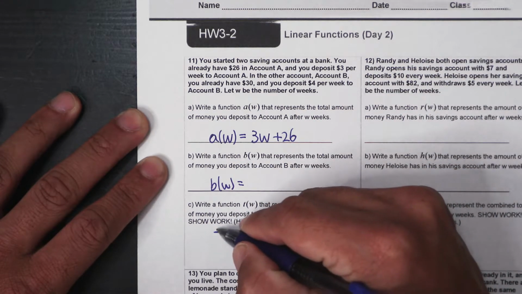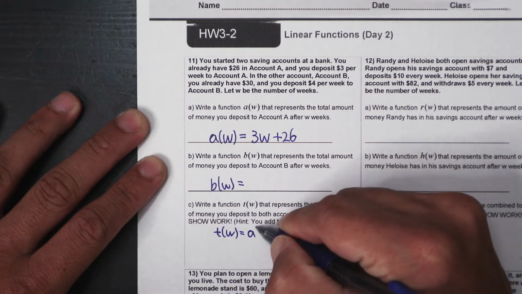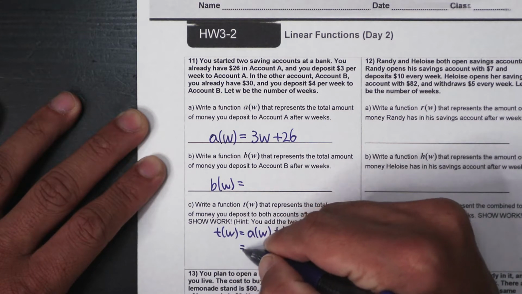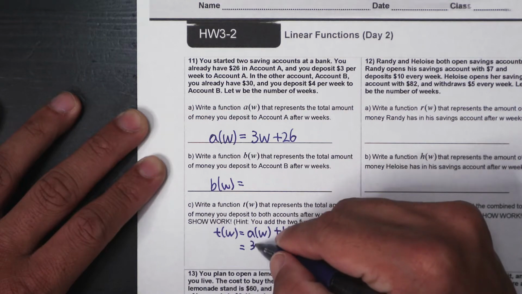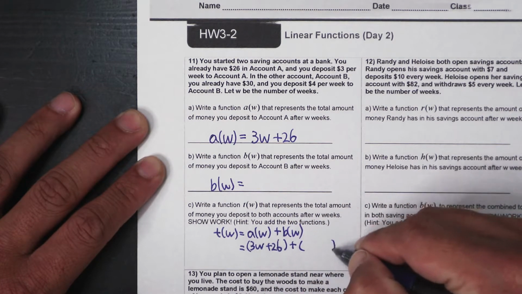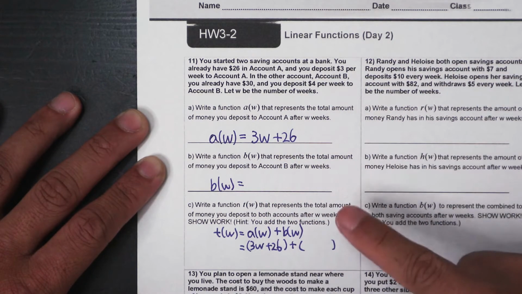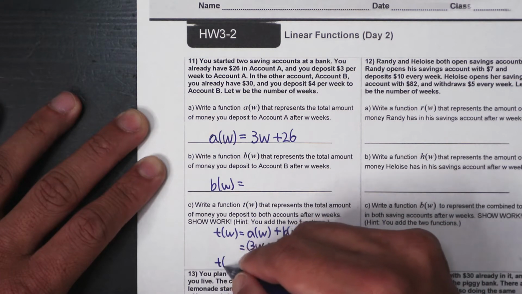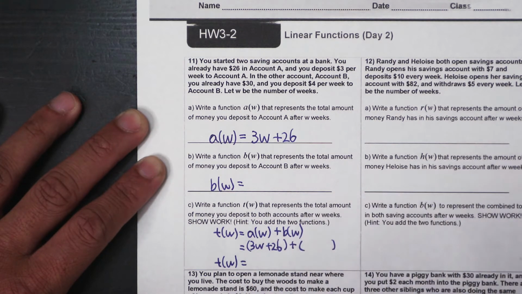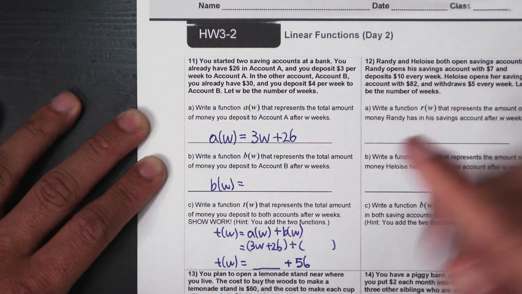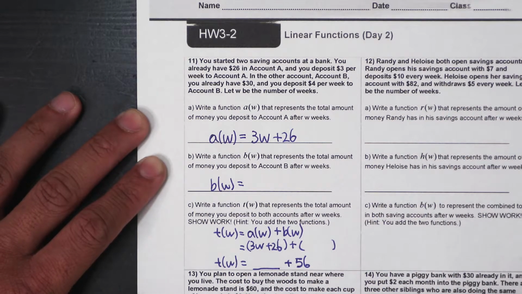So that means T of W is equal to A of W plus B of W. And then after that, you're going to replace A of W with 3W plus 26 and B of W with the answer you found in part B, and then add. Then you combine like terms and you get T of W is equal to something. And I'll give you a hint. It's going to be something W plus 56. And that will be your answer for number 11.